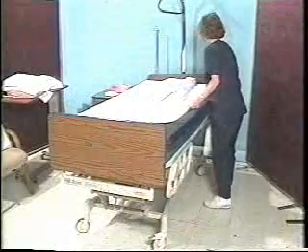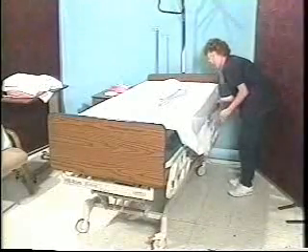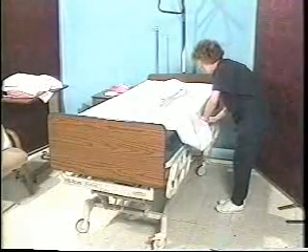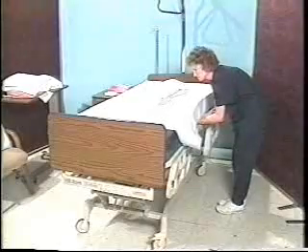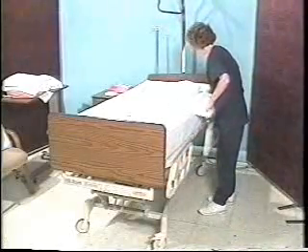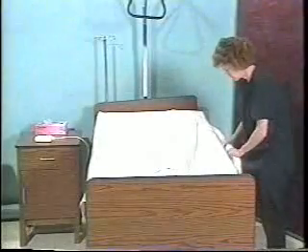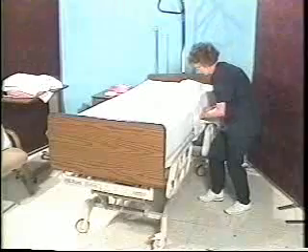Now the caregiver goes to the other side of the bed to finish making that side. She makes the mitered corner at the top of the bed and tucks in the entire side of the bottom sheet, pulling it tight to make sure there are no wrinkles. Next, she pulls the plastic and cotton draw sheets tight so there are no wrinkles in those, and tucks them under the mattress.